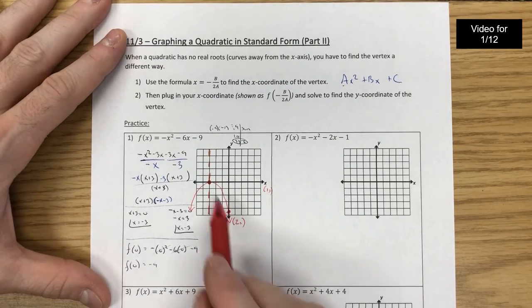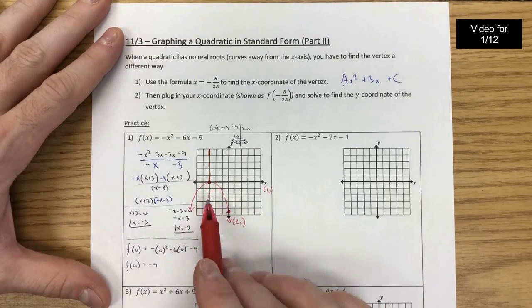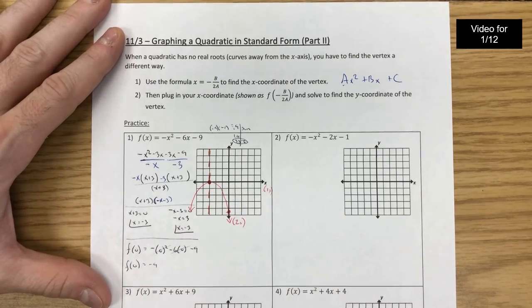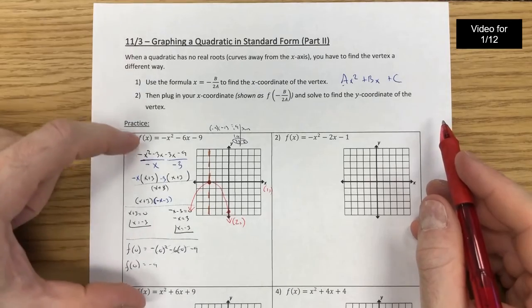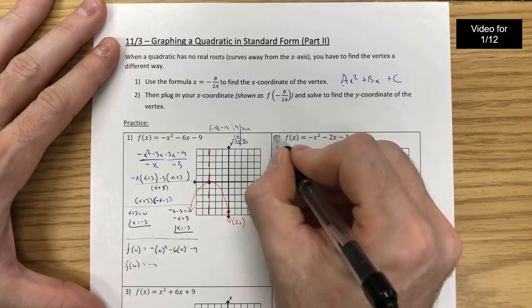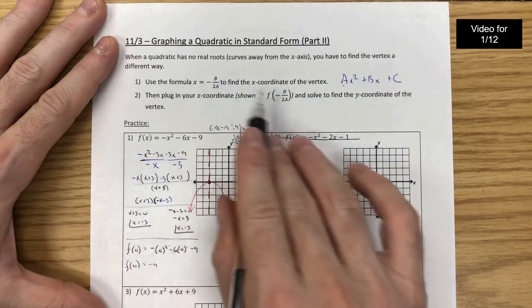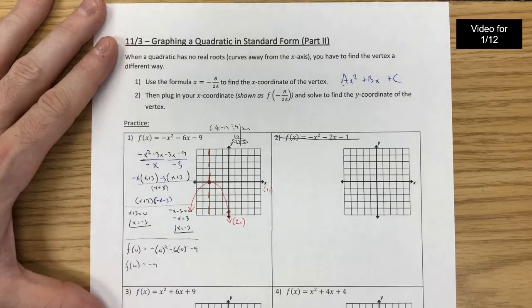And what we're going to see is that our new approach is going to be a little less cumbersome than this. We're just going to find the vertex and we're going to find the y-intercept. Let's see how easy it is to find the vertex of this same problem. So I'm not actually going to be doing this problem. I'm going to be resolving number 1 using our new process.